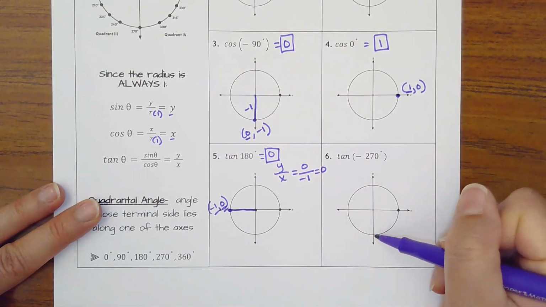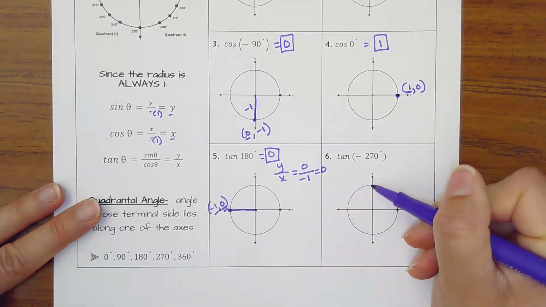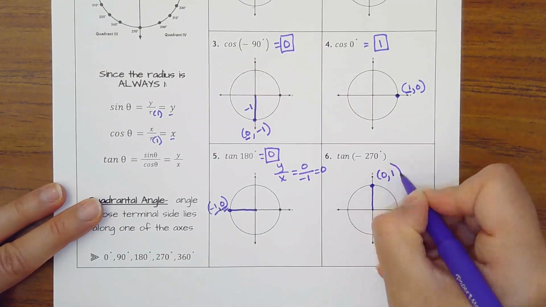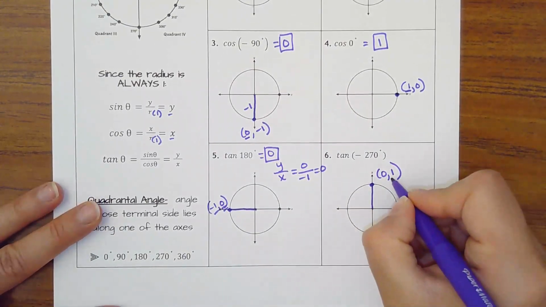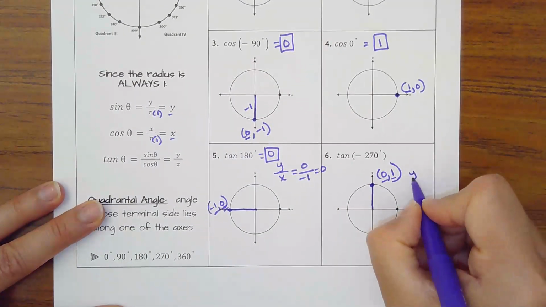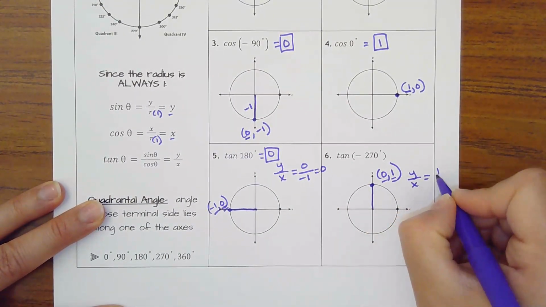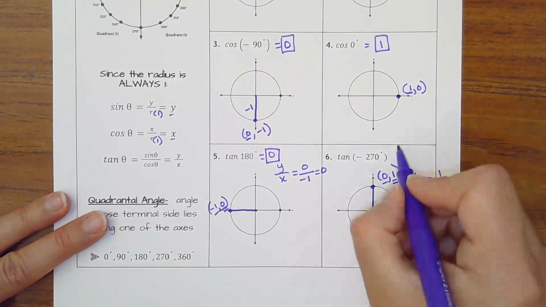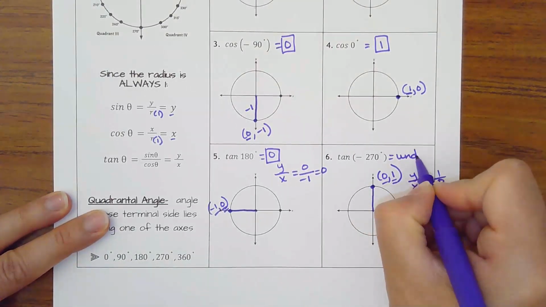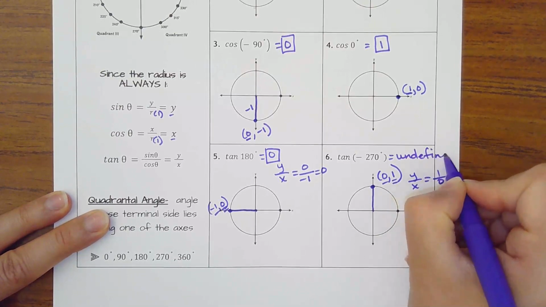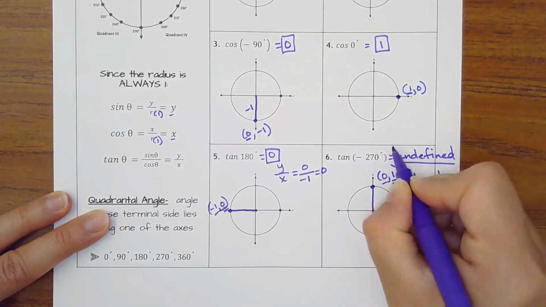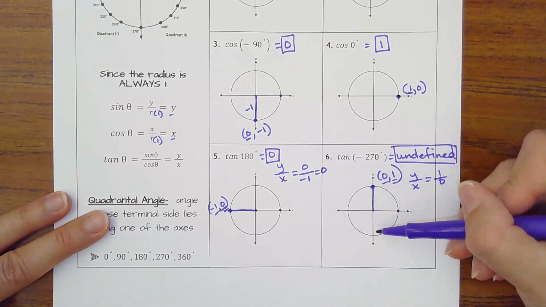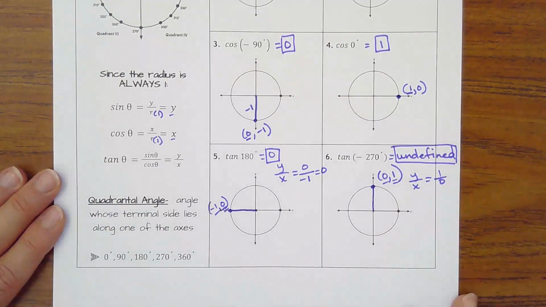Tangent of negative 270. So that would go negative 90, negative 180, negative 270. This ordered pair would be 0, 1. And I need to take my y divided by x. So that would be 1 divided by 0. I can't divide by 0. That is undefined. Try to put it on your calculator and it'll say error. Divide by 0, error. And vertical lines have undefined slope. We learned that back from algebra.